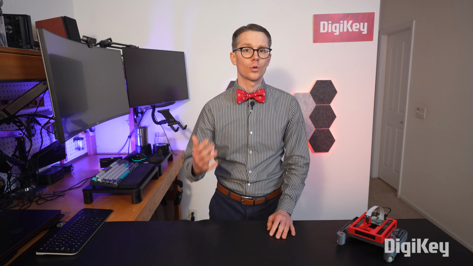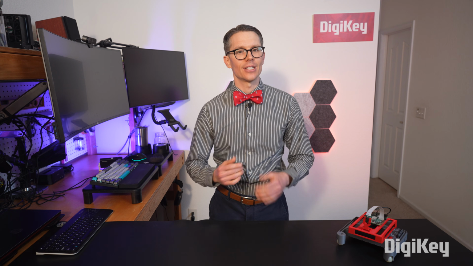I hope this gives you an idea of how you can control low-level hardware using ROS. It usually requires integrating third-party libraries and talking to something like a microcontroller over a communication bus.